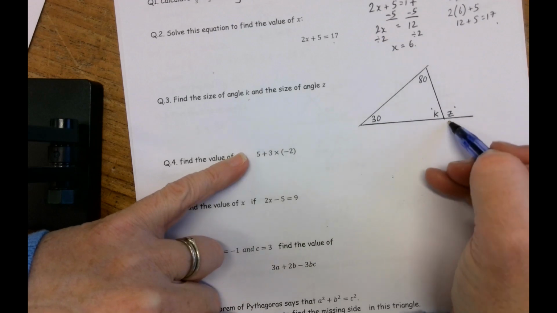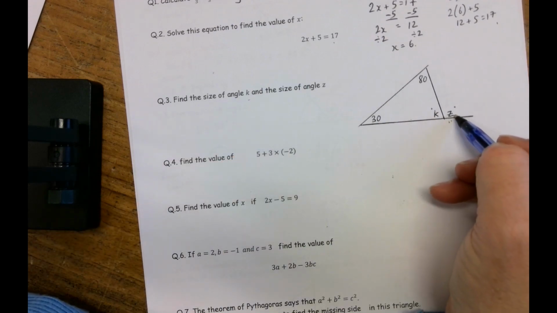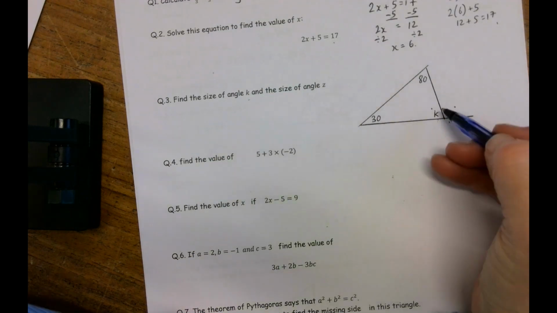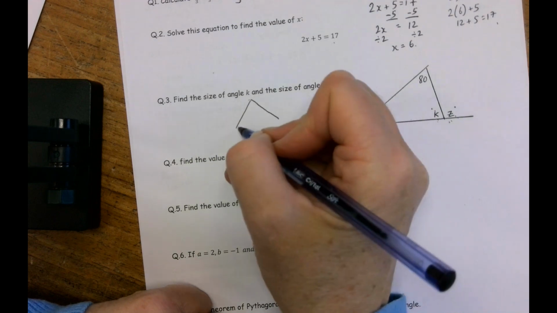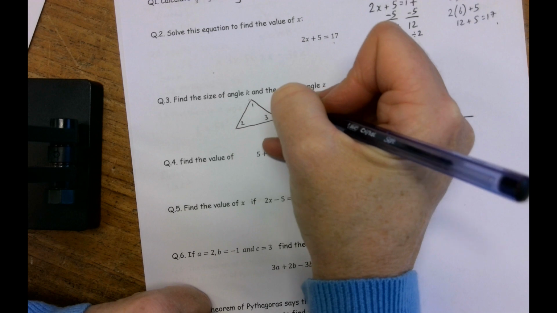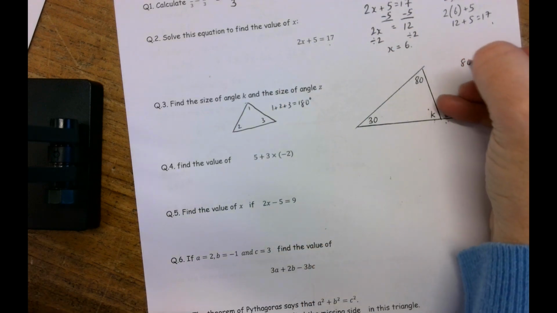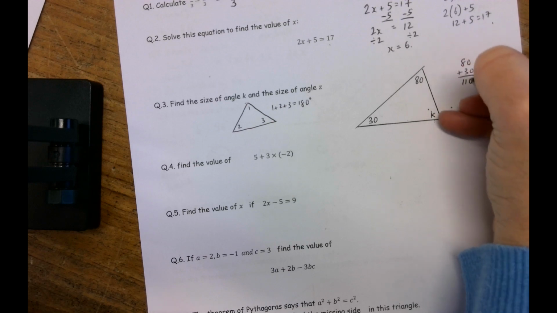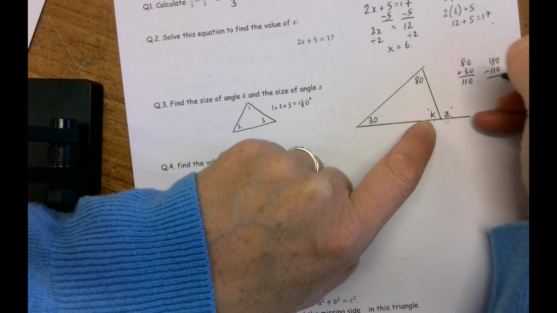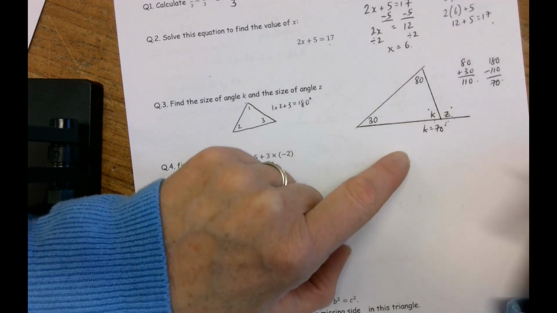Find the size of angle K and the size of angle Z. Okay, this is quite hard because I can't find Z without K or K without Z. Or maybe I can. So look, we've got a triangle. What we haven't said so far is that these three angles add up together to give 180 degrees. So I've already got 80 and 30, which is 110. So K must be 180 minus 110 equals 70.